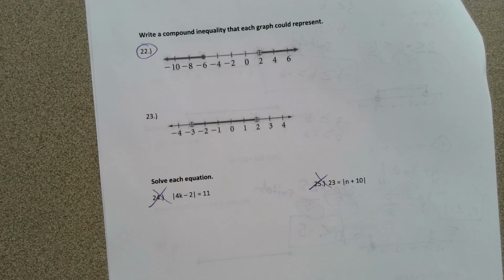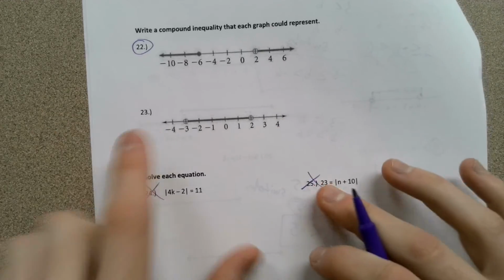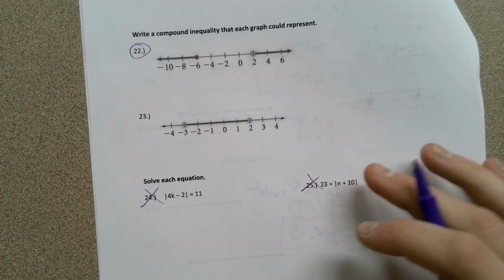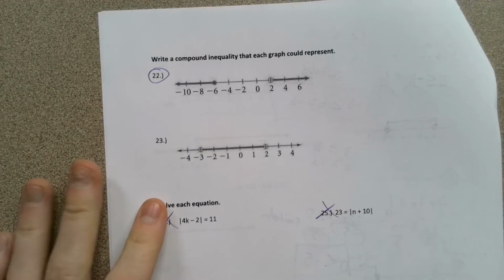All right, I got a couple more. I got two more, it looks like, for you here. Our next one, we're looking at 22. We are writing a compound inequality for each graph. Our first one is going to be an OR. Our second one is not. These ones are going to be connected, so take your time with these ones. They're a little bit trickier than our 22 here. If you need help on 23, be sure to hop into my office hours.